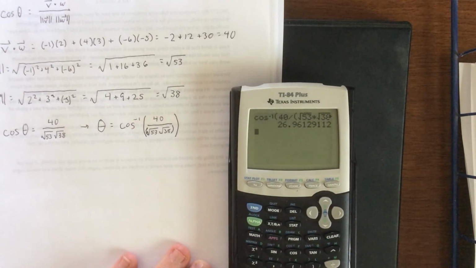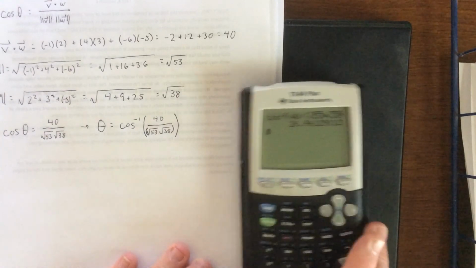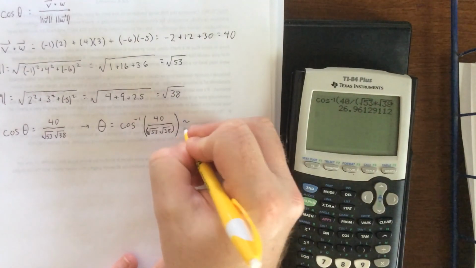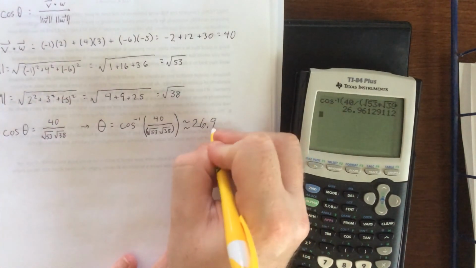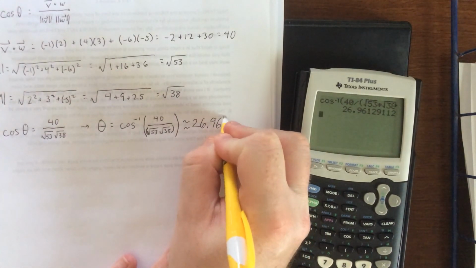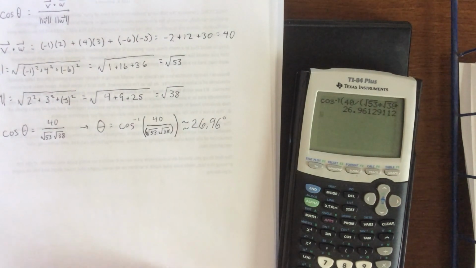So I'm seeing 26.96 degrees as our approximated final answer for this one. 26.96. Be sure to put the degree symbol up there so that I know that you're talking about degrees and not radians.